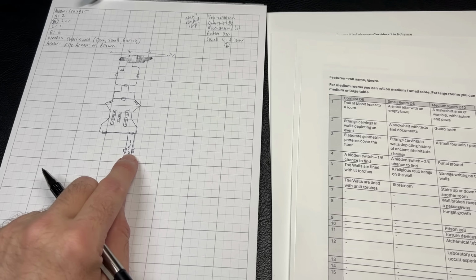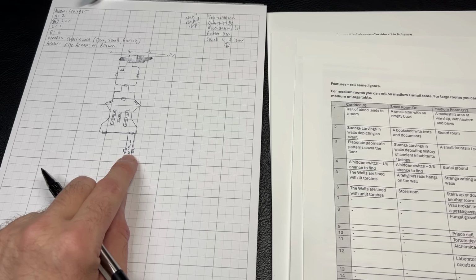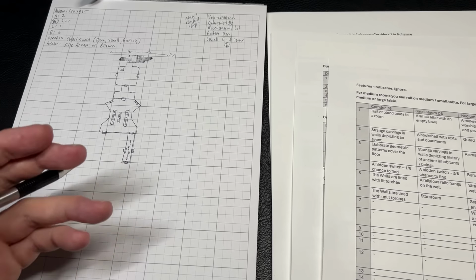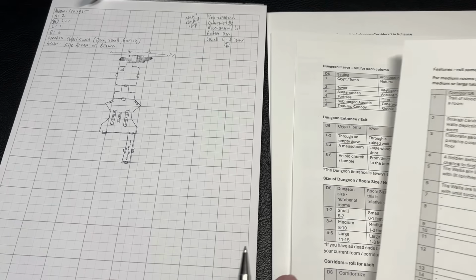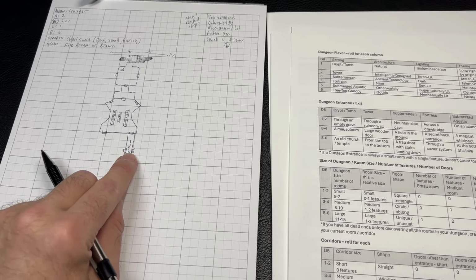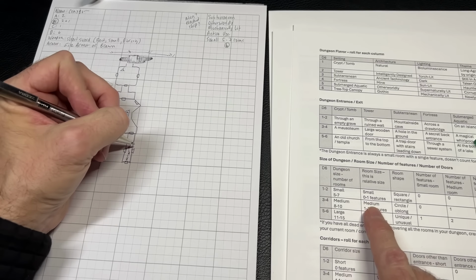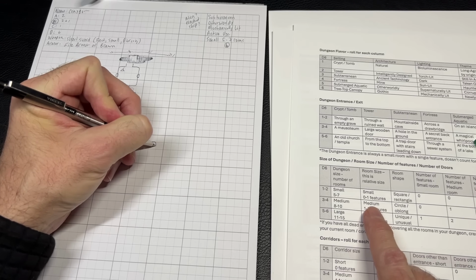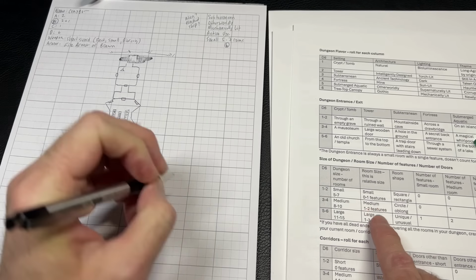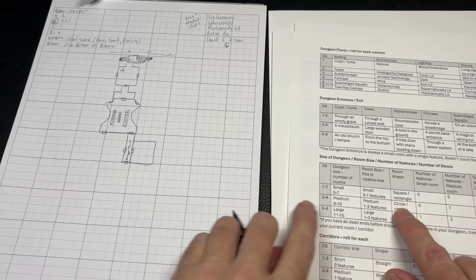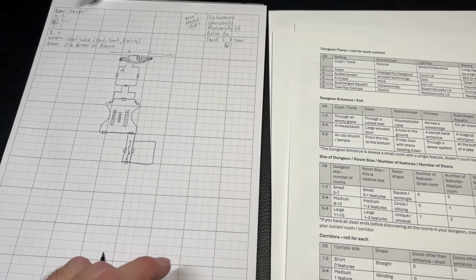So I'm going to say that that door is not locked. You know, the doors don't really seem to be locked in this place, so you can continue with that theme if you want. But let's see what kind of room is off to this side here. So room size 1. So this is a small room. So I'll just draw kind of a small room here. Okay. Shape, I'm just going to say that's square because I like the way that that looks.